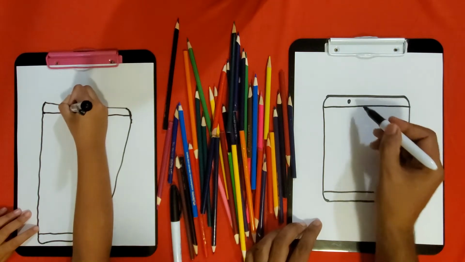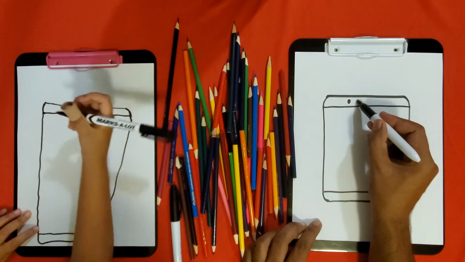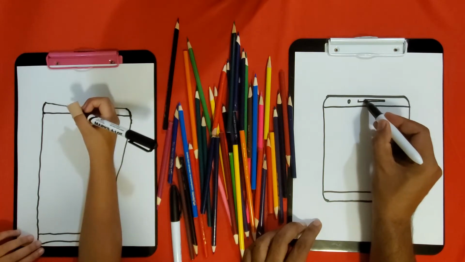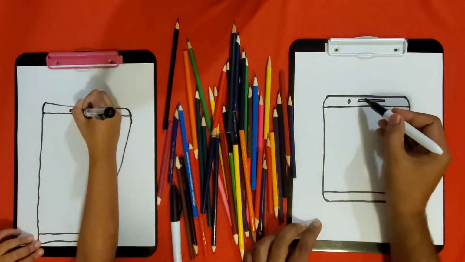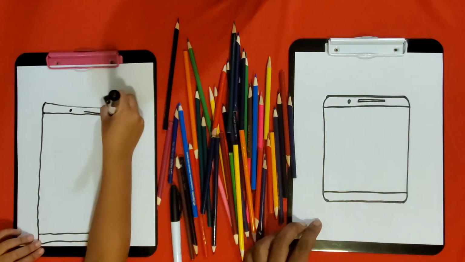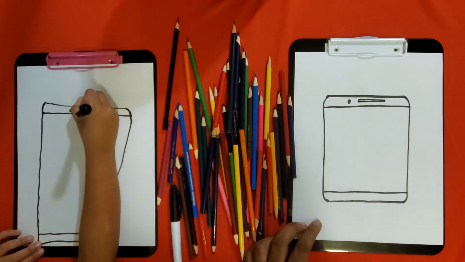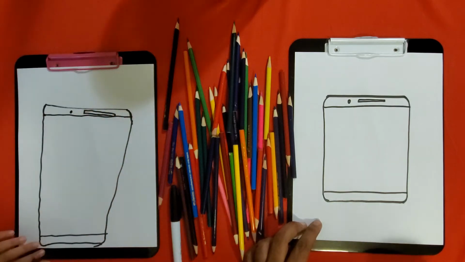And a dark circle like this. And then a line and up, and then another one, and then connect, like that.